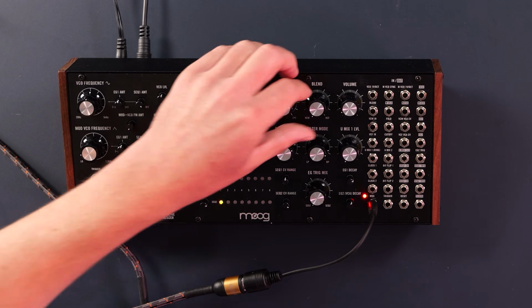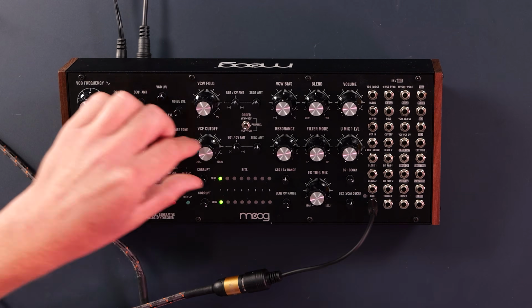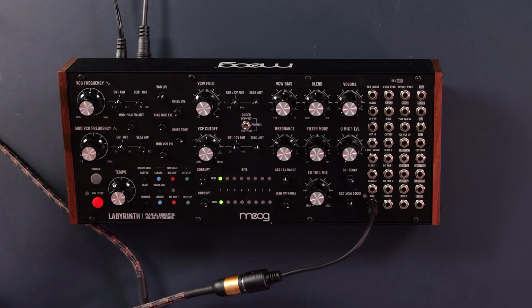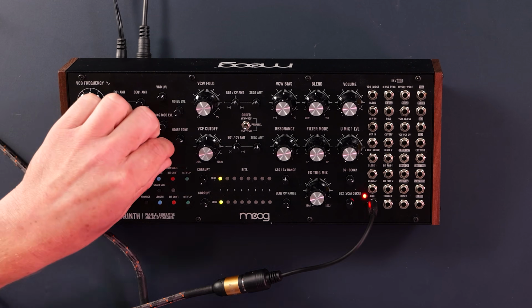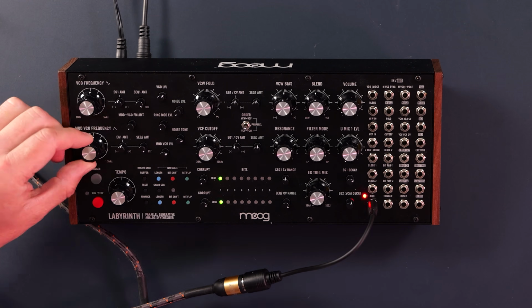Then let's go back to, as we said we would, these two oscillators. Let's turn the waveform down, put this into the center there. Like I said, at the moment we've got a basic sine wave coming out here, but then we can dial in this mod VCO and tune it.